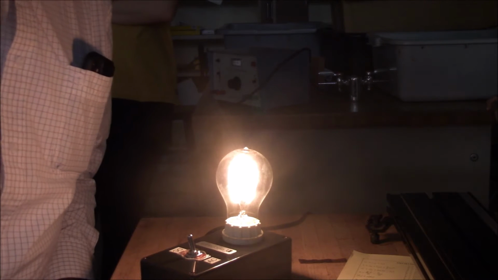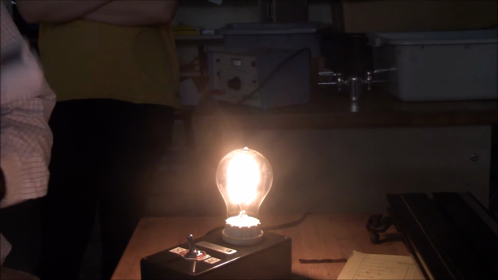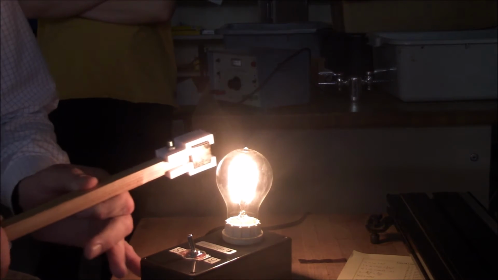Did we get dimmer, my blind? It shouldn't really. Oh, well, blind.